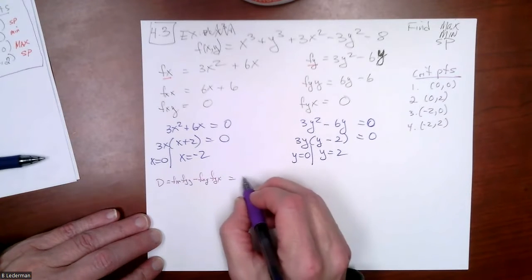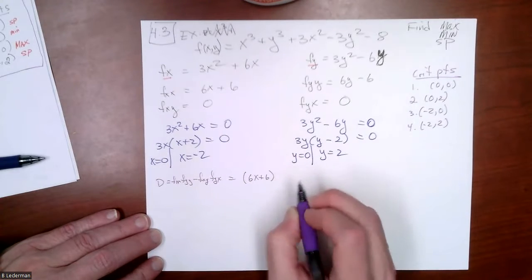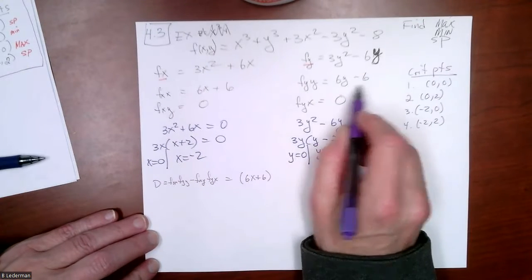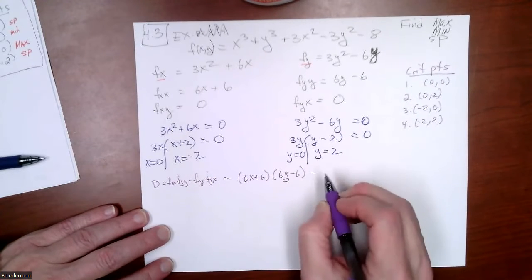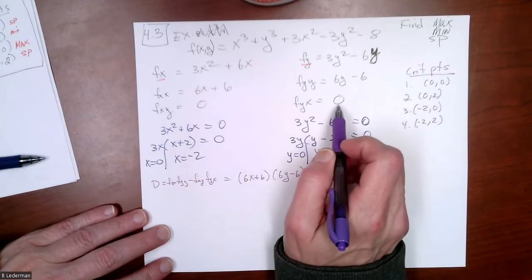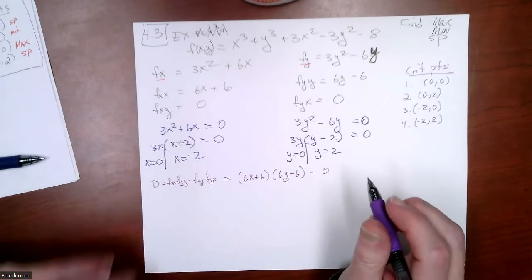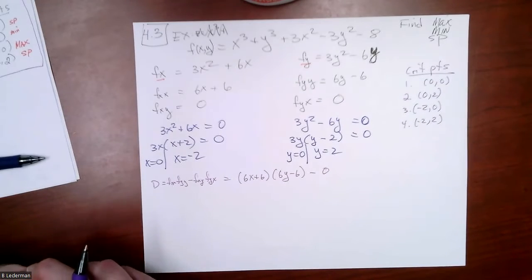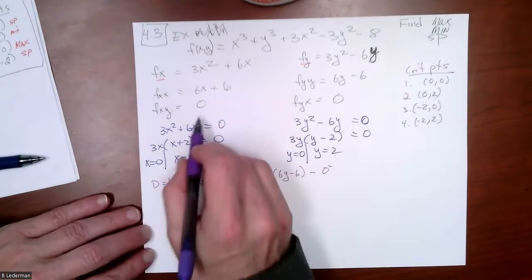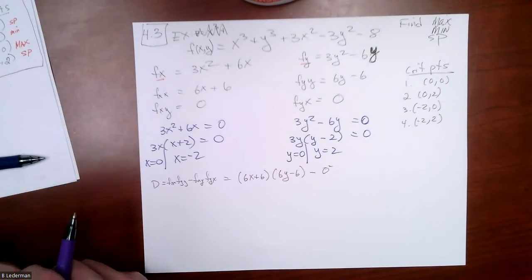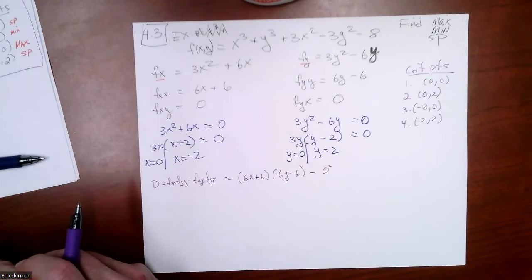And that's going to be fxx, which is 6x plus 6, times fyy, which is 6y minus 6, minus fyx times fxy, which is just 0. If you want to be picky, I can write 0 squared. It's really that 0 times that 0.